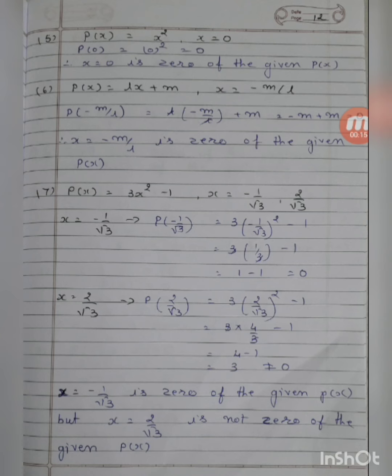P(-1/root 3) is equal to 3 into (-1 upon root 3) whole square minus 1, which is equal to 3 multiplied by 1 upon 3 minus 1, because here (-1 upon root 3) square is equal to 1 upon 3. 3 cut, remaining 1 minus 1 is equal to 0. x is equal to 2 upon root 3, where P(2/root 3) is equal to 3 into (2 upon root 3) square minus 1, which is equal to 3 multiplied by 4 by 3 minus 1, which is equal to 4 minus 1, which is equal to 3.